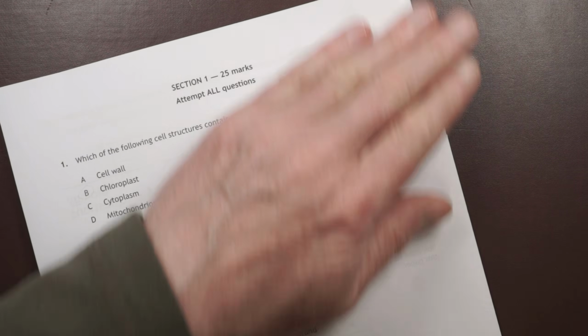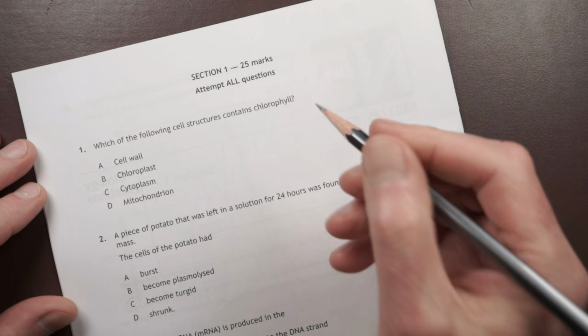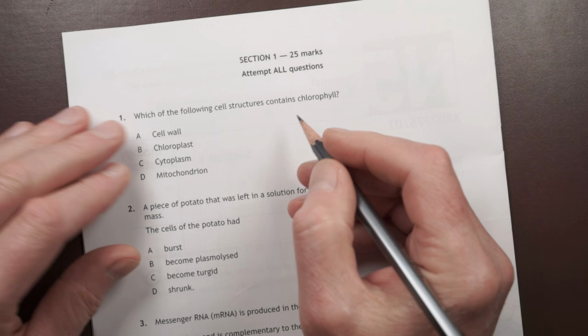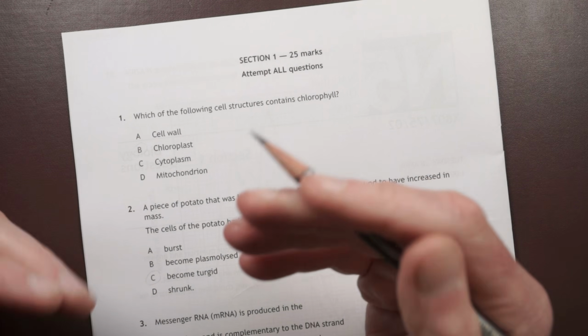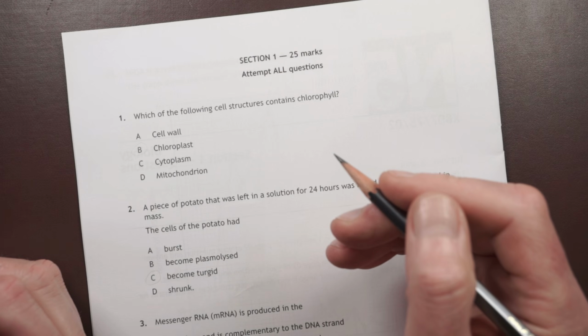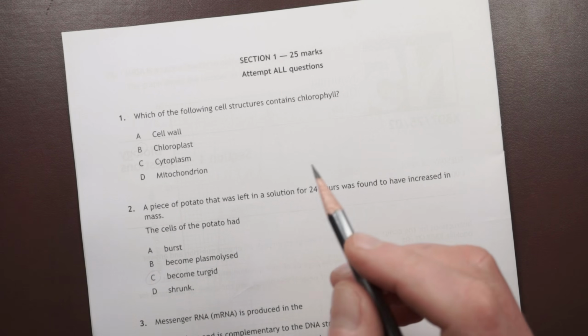One of the things you want to do after you have done an exam is sit down and, as soon as possible, get the answers laid out, because it's a really good learning moment. Now, I'm not guaranteeing that all my answers are correct.